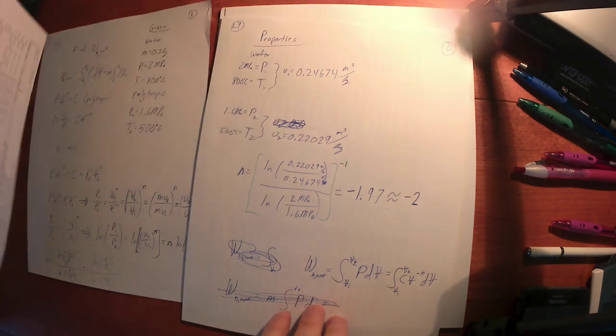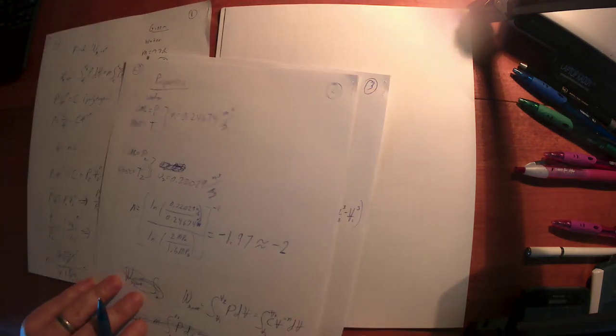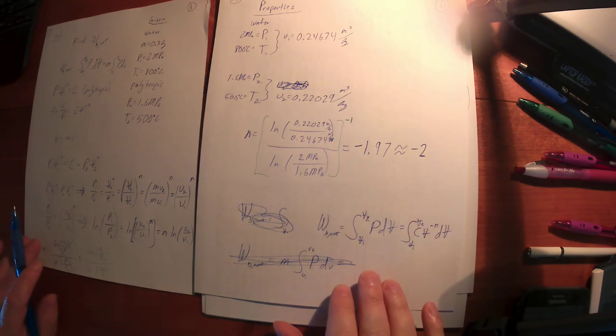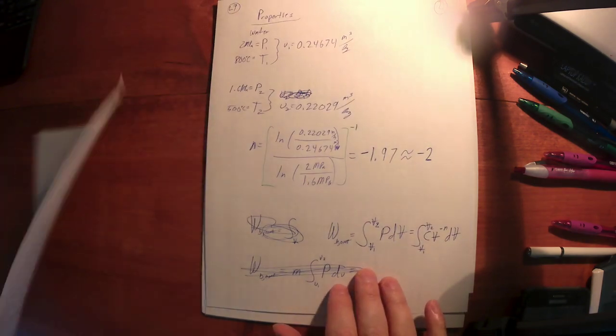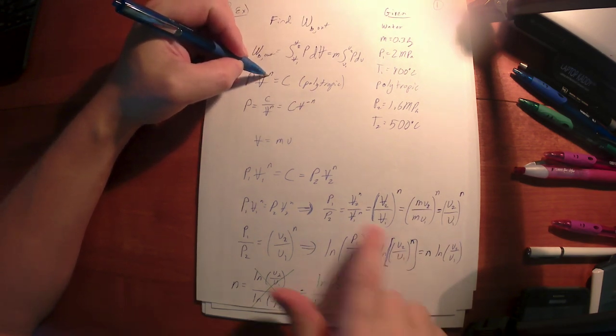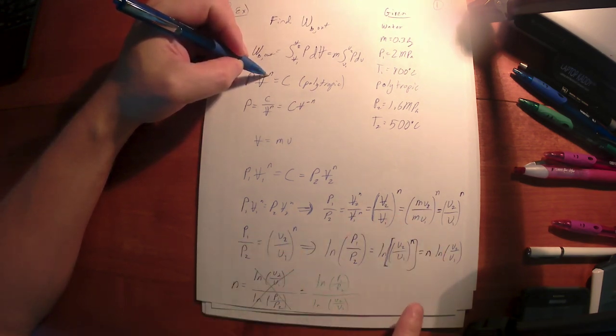And just to mention quickly, I know that's a lot of work to get to an answer if you look at that problem, but think about this. If they tell me it's polytropic and they give me the n value, I don't have to do all this algebra here. Right? And a lot of times they'll give you the n value.